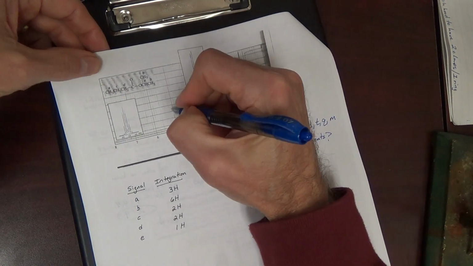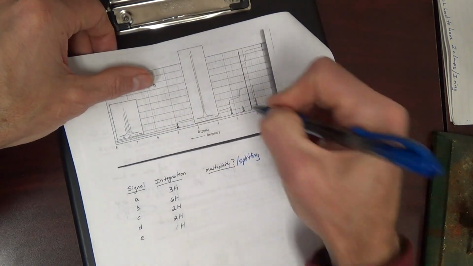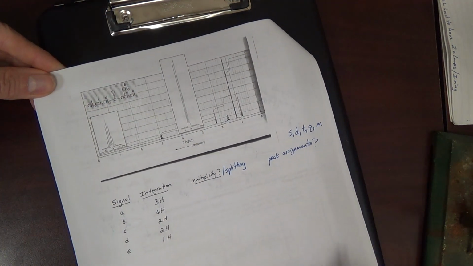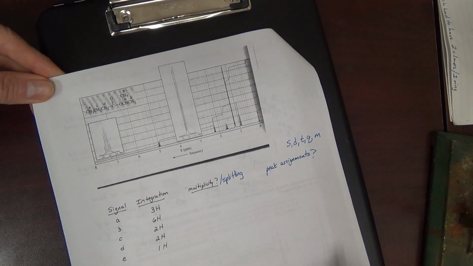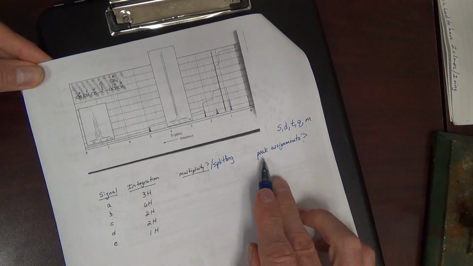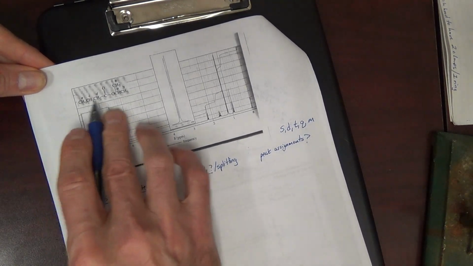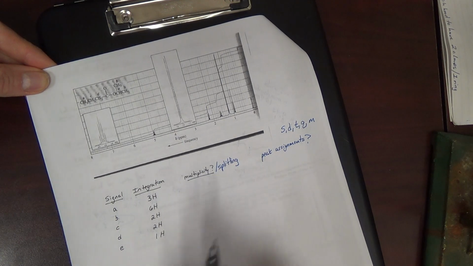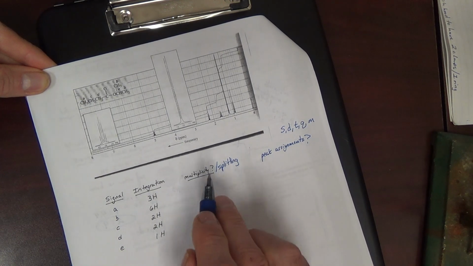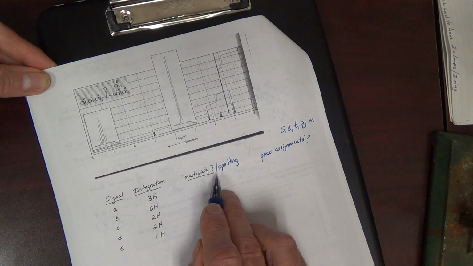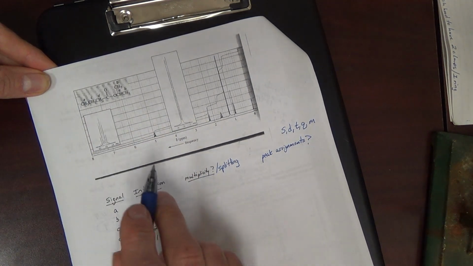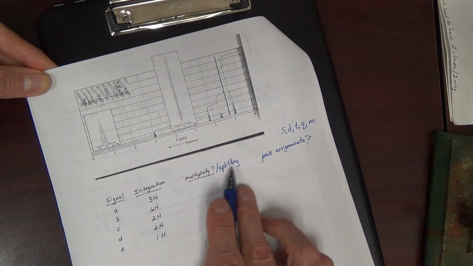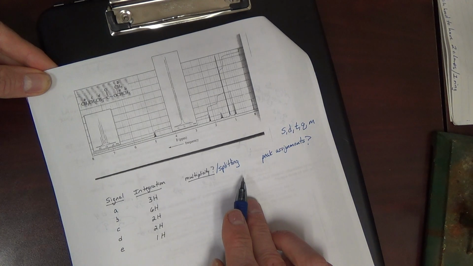You can assign these by writing the letter above each signal. At this point you'll mainly have to do that based on what peak position you expect. Once we learn splitting, you can look at the signal and look at the structure, and you can make assignments based on splitting. All right.